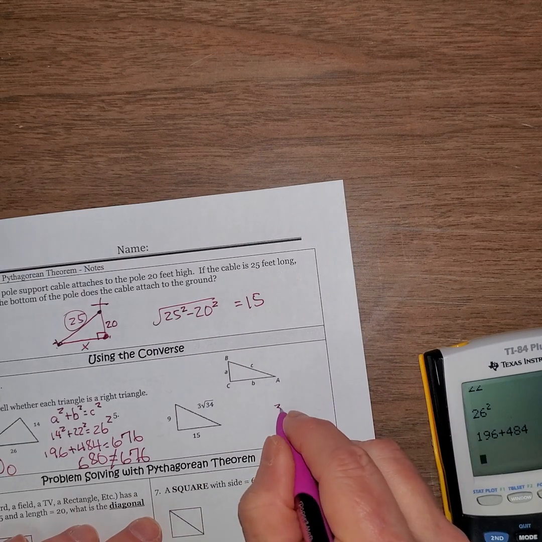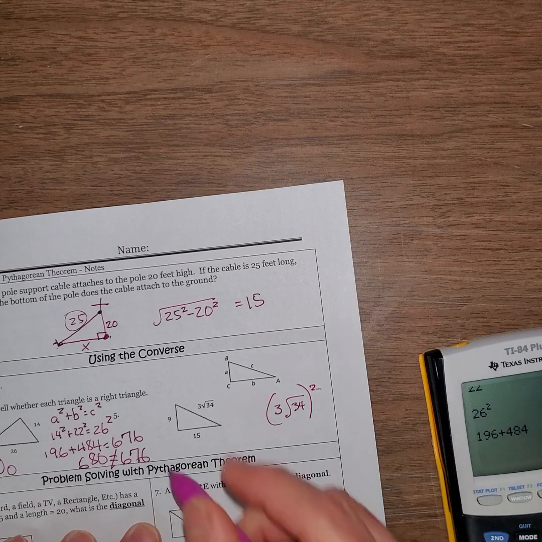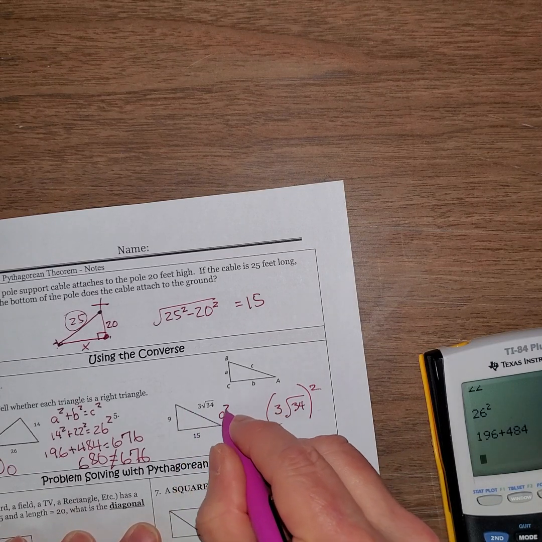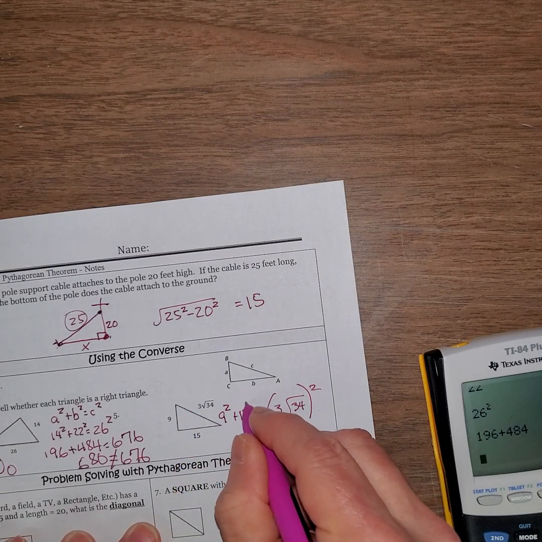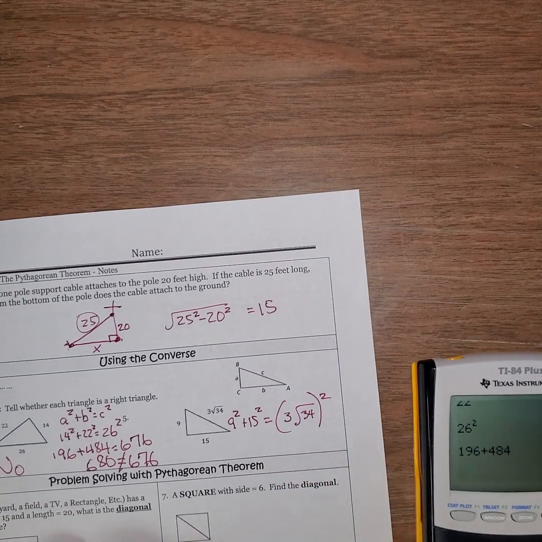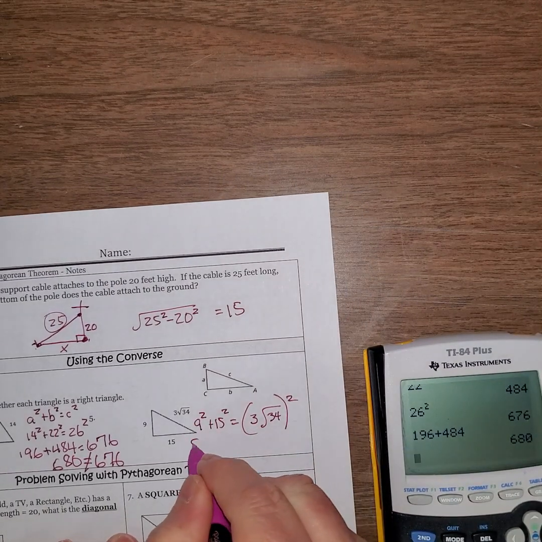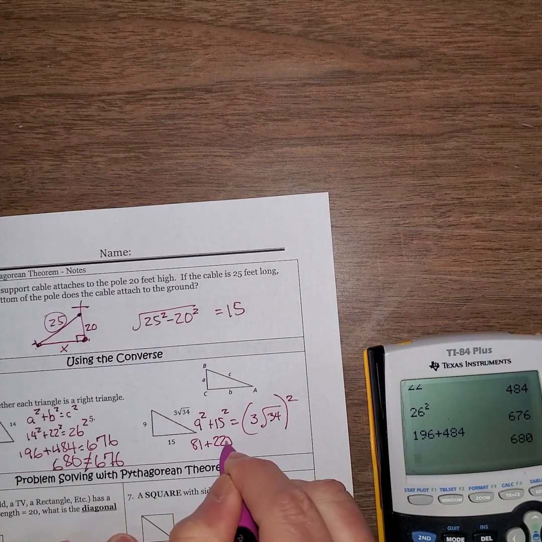We're going to take that over here, 3 radical 34. We're going to take all of that and square it, and you can stick that into a calculator. 9 squared plus 15 squared, or I could show you how to do it where you write it down twice and multiply. Remember we talked about that last time? So this is 81 and this is 225.